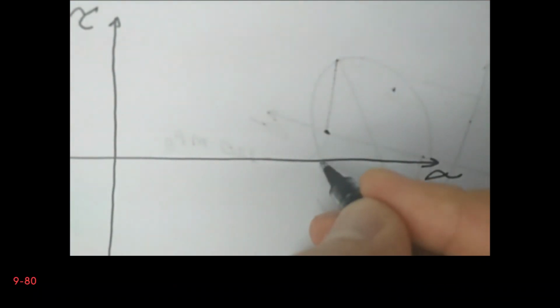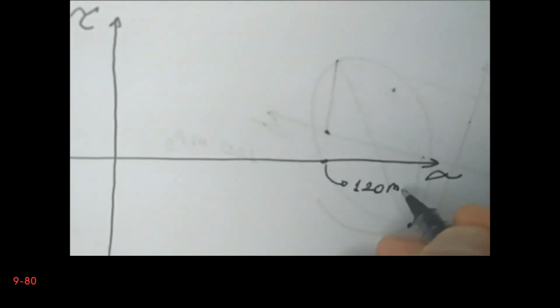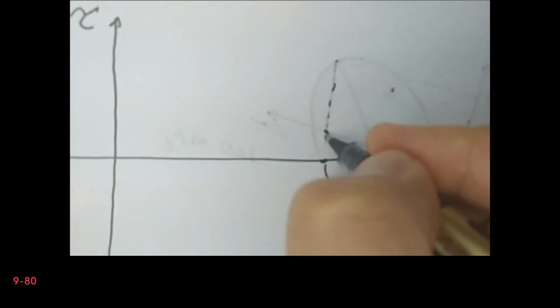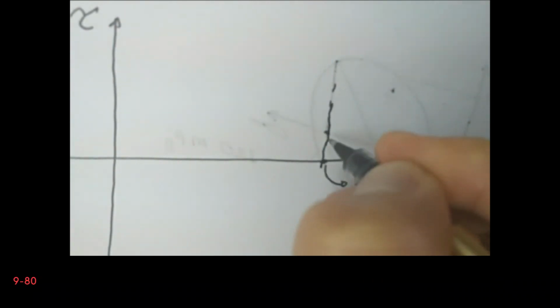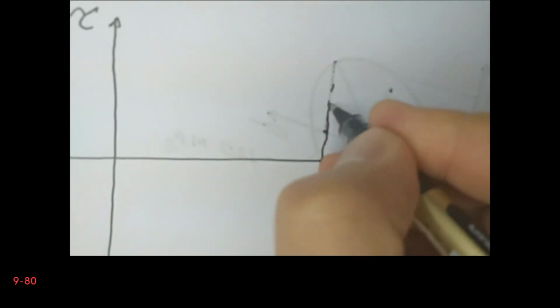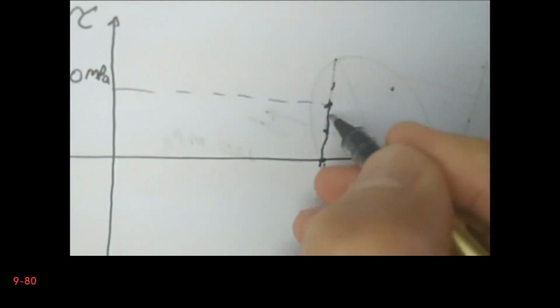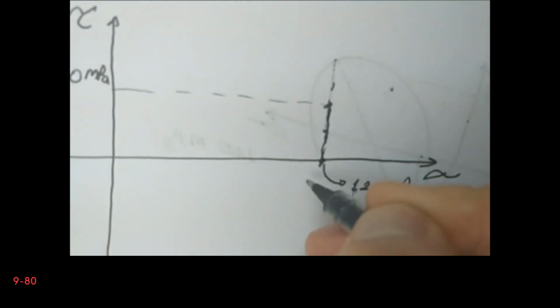Maximum stress is 120 megapascals, and then we draw a line of shear stress which is 70 megapascals.